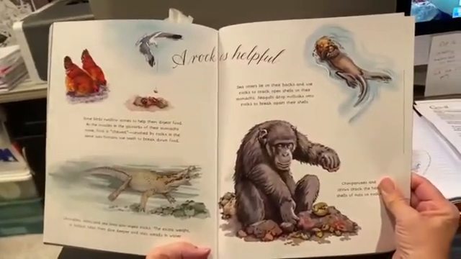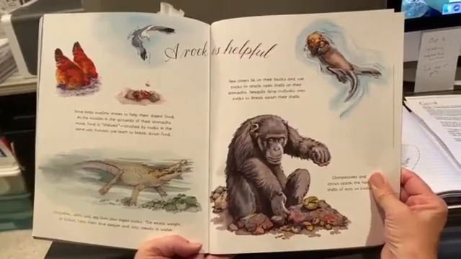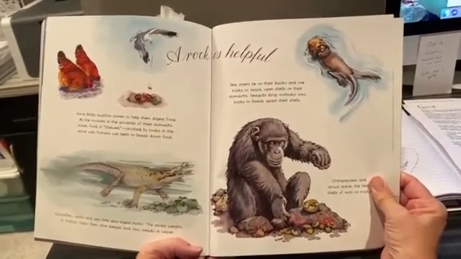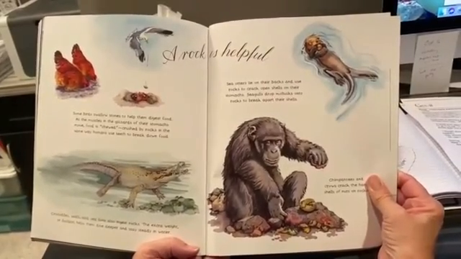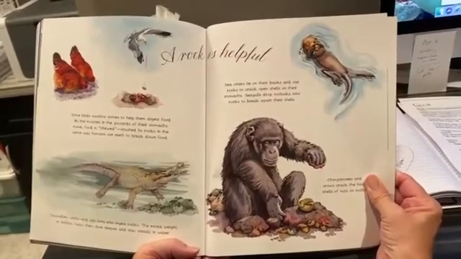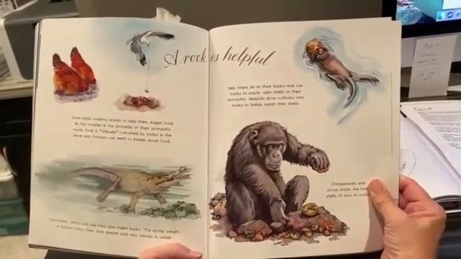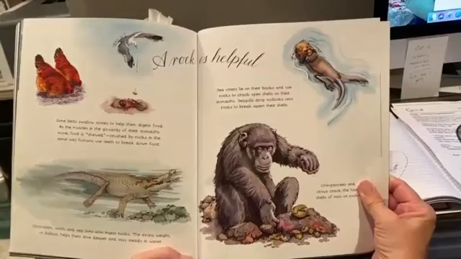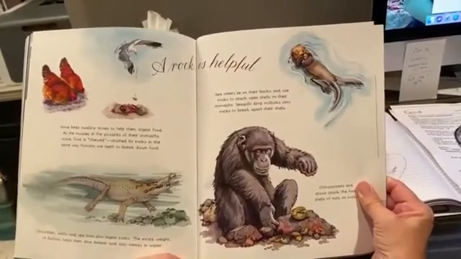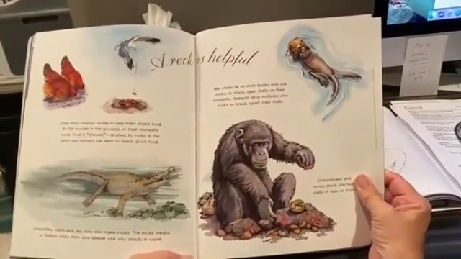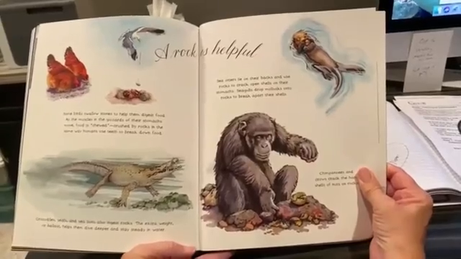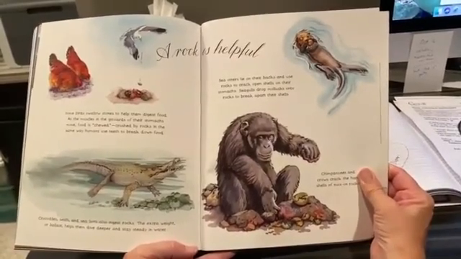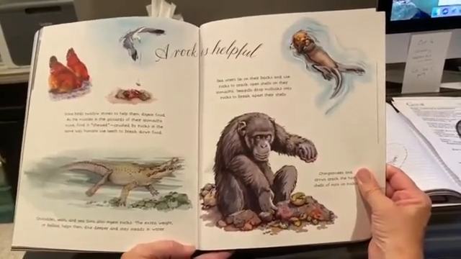A rock is helpful. Some birds swallow stones to help them digest food. As the muscles in the gizzards of their stomachs move, food is chewed, it's crushed by rocks, in the same way that human teeth are used to break down food. Crocodiles, seals, and sea lions also ingest rocks. The extra weight or ballast helps them dive deeper and stay steady in water.